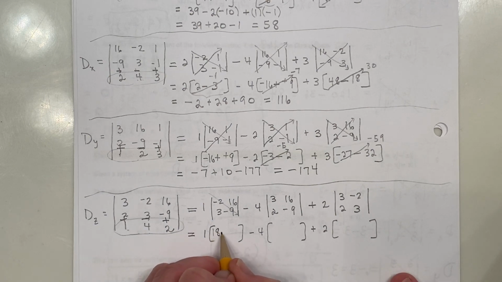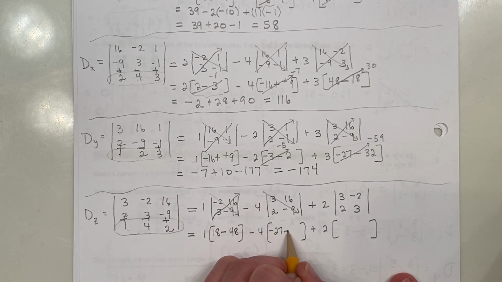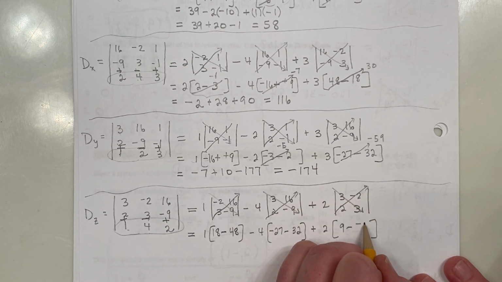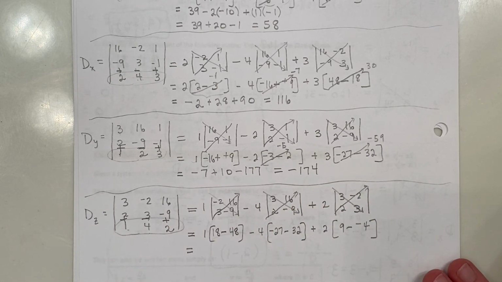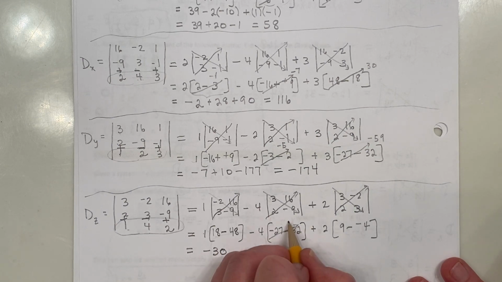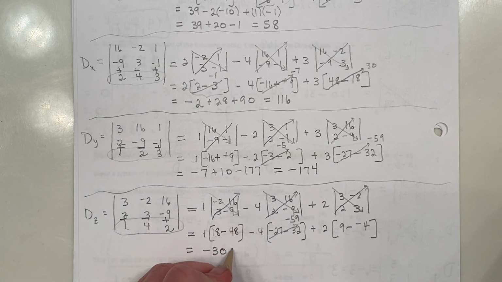It's +18 minus 48. -27 minus whatever that is, 32. 9 minus, and that's -4. All right, so this is -30 times 1 is -30. Again, this is -59 times -4. Oh gosh, that's 60, 240, 236. That's +236.